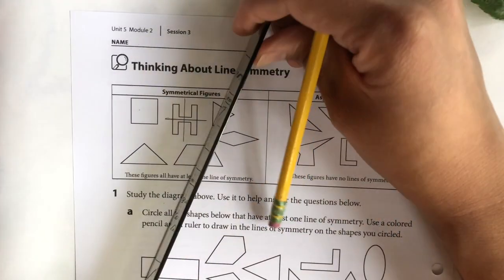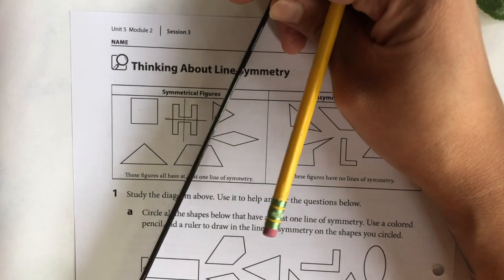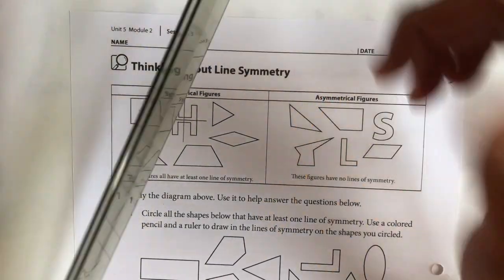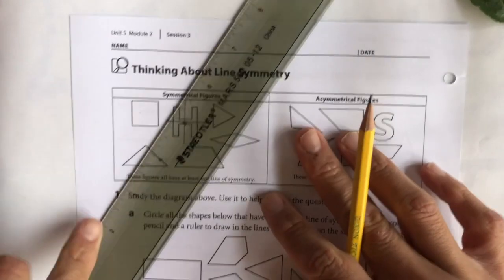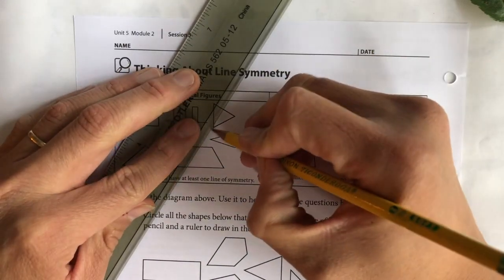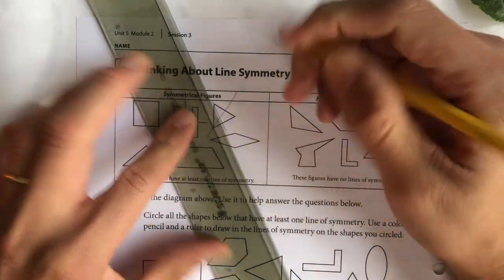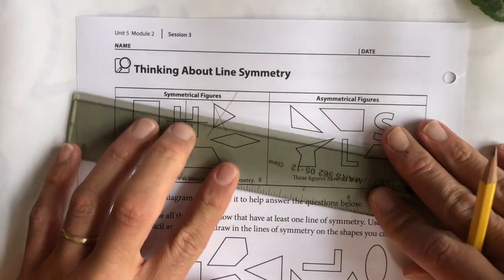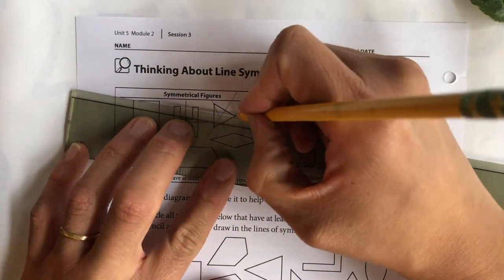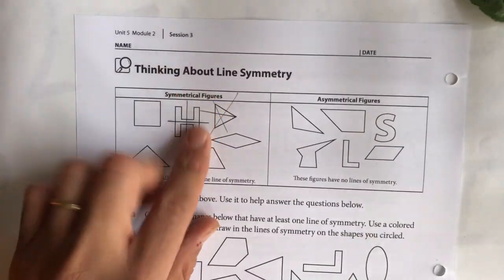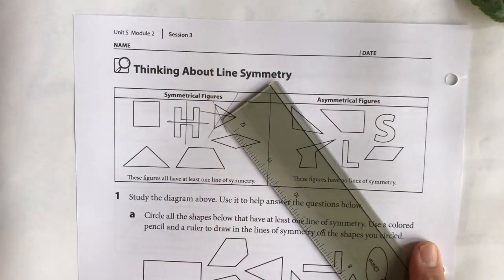So if I take my ruler and put it right through that angle, it creates a line of symmetry. So this shape here actually has 3 lines of symmetry starting at each angle. Okay? Perfect. So we have our lines of symmetry. Those aren't perfect. I apologize about that.